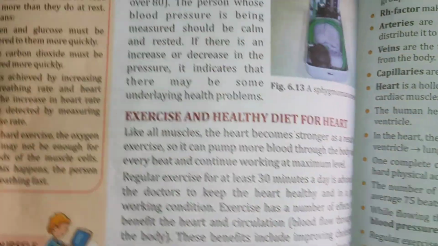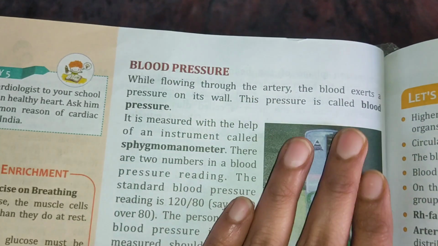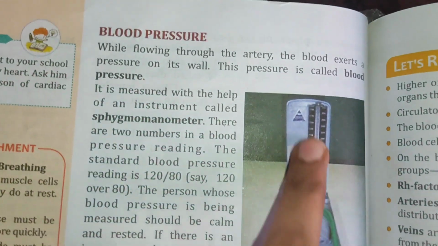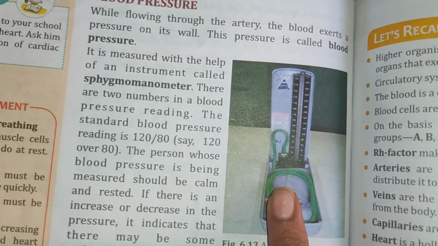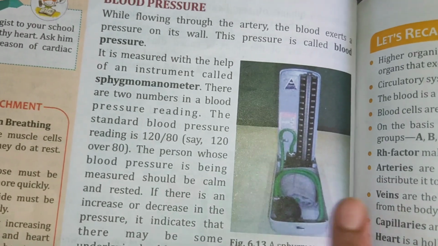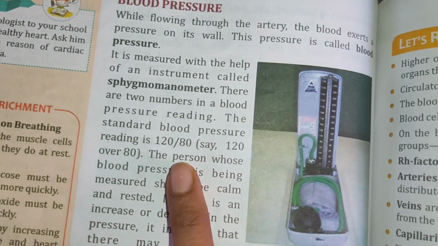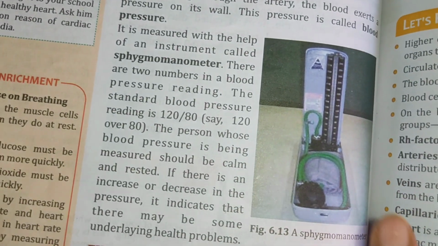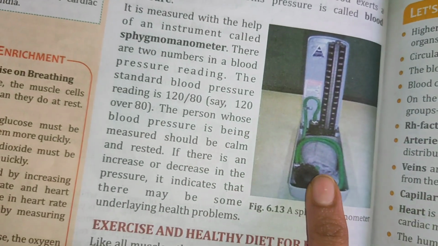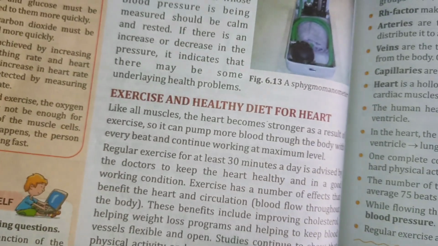Then what is BP? Blood pressure. While flowing through the artery, the blood exerts some pressure. This pressure is called blood pressure. It is measured by a sphygmomanometer. There are two numbers in a blood pressure reading, that is 120/80. The person whose blood pressure is being measured should be calm and rested. If there is an increase or decrease in this pressure, it indicates that some health problems are there.